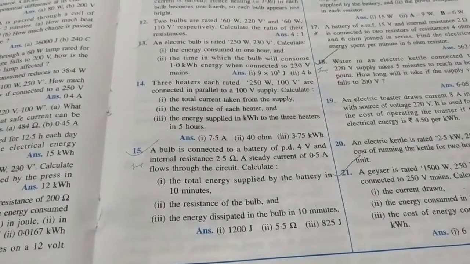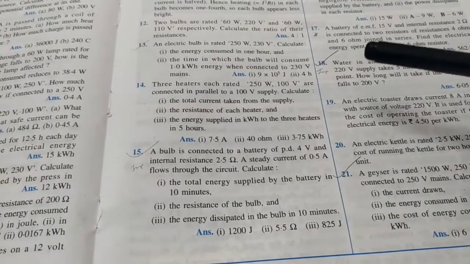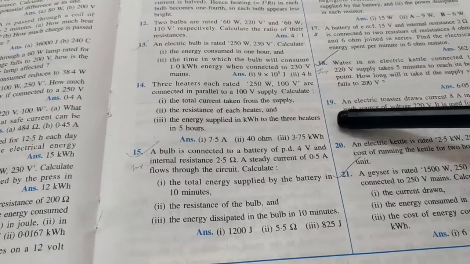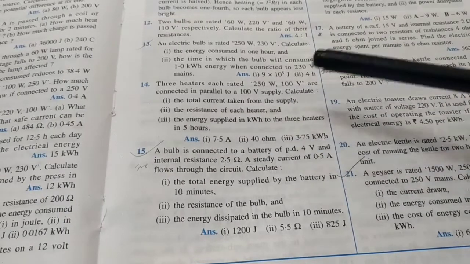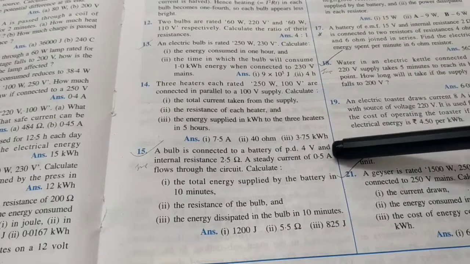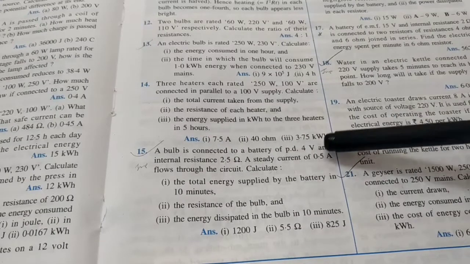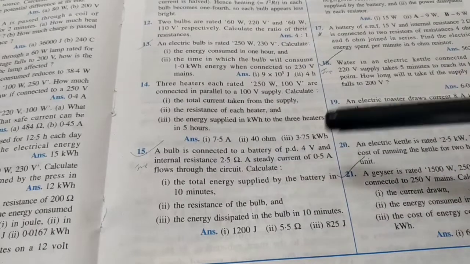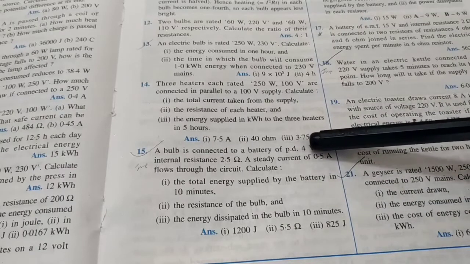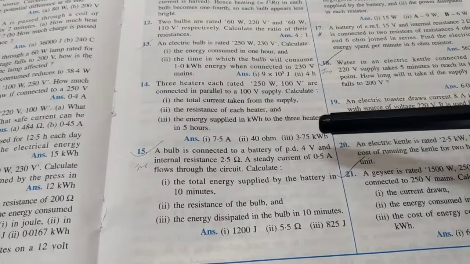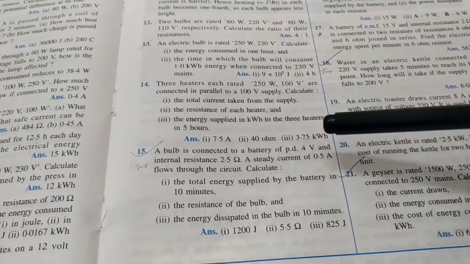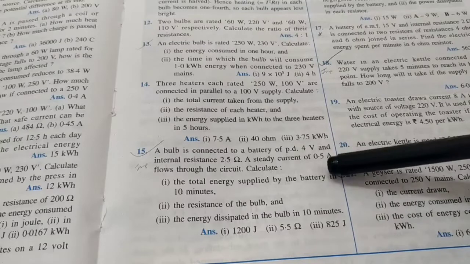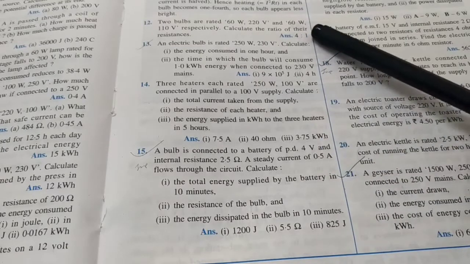Next, the 15th sum, mark it as IMP. A bulb is connected to a battery of potential difference 4 volt. Internal resistance is given and the current is given. Now there is some external resistance also of the bulb which is not mentioned. This 4 volt is the entire potential difference. You can call this the EMF as well. But because of this internal resistance, there would have been a voltage drop. That is why the current is just 0.5 ampere.